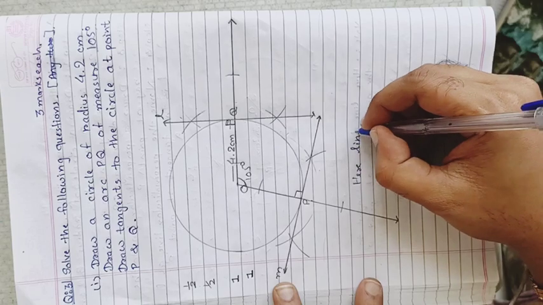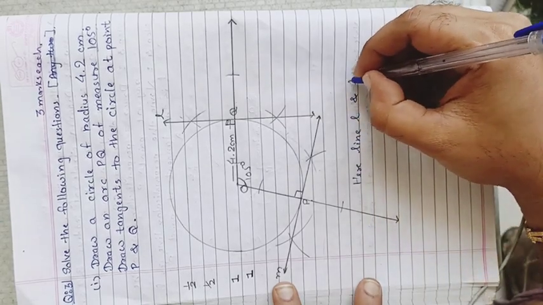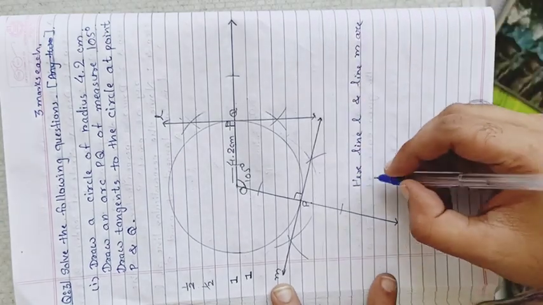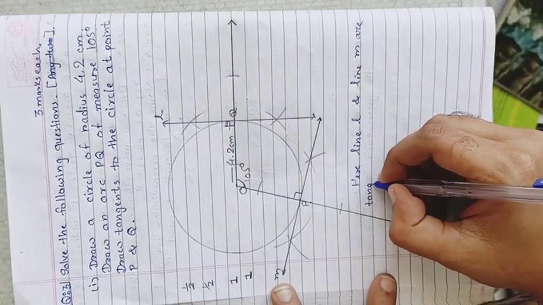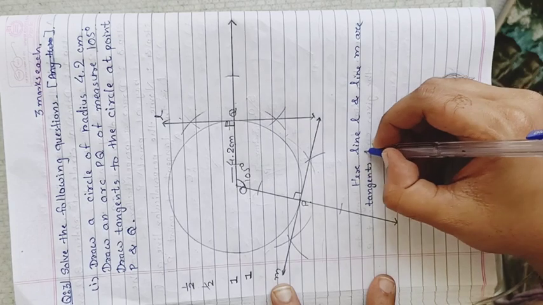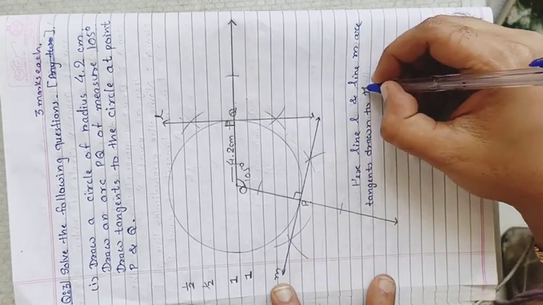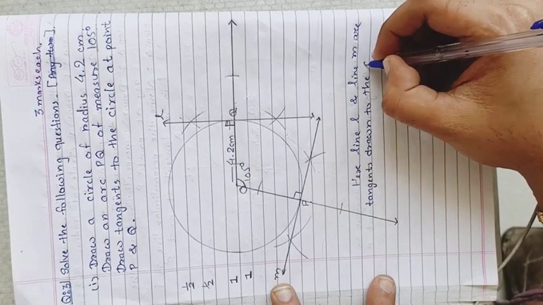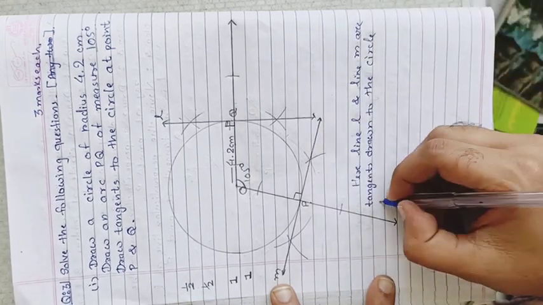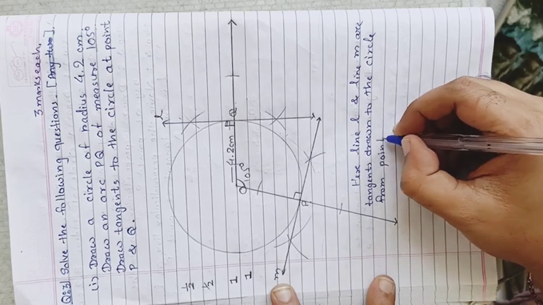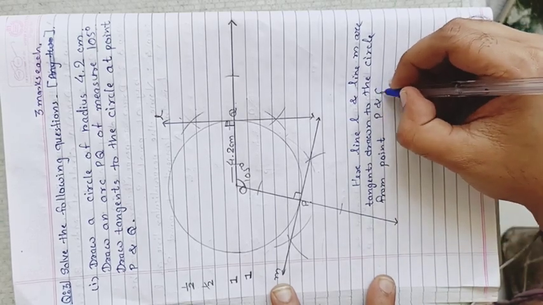Line L and line M are tangents drawn to the circle from points P and Q respectively.